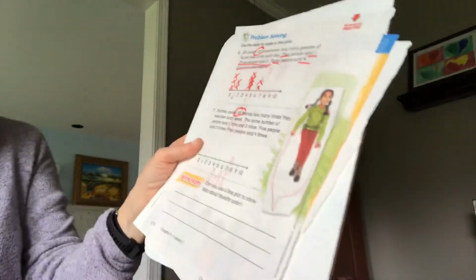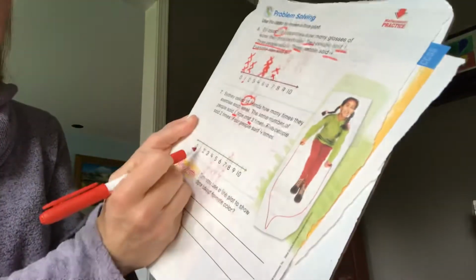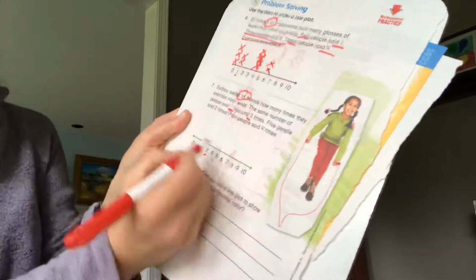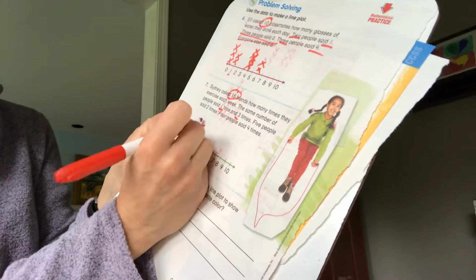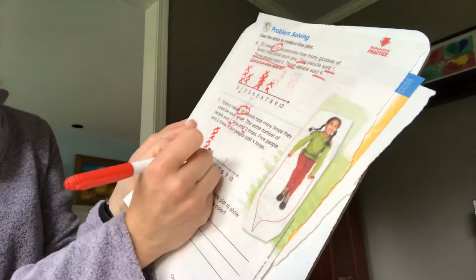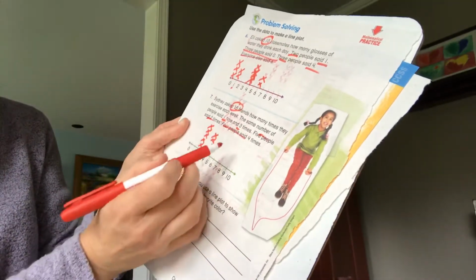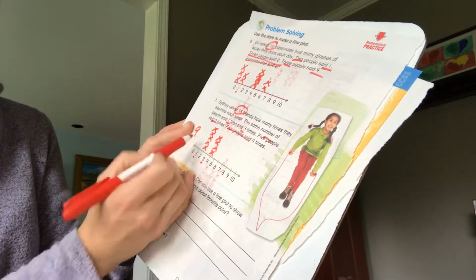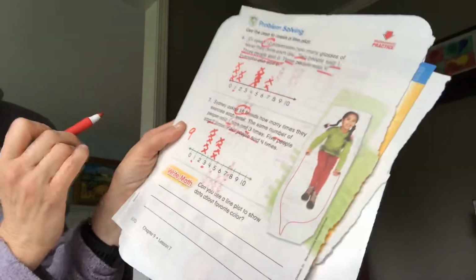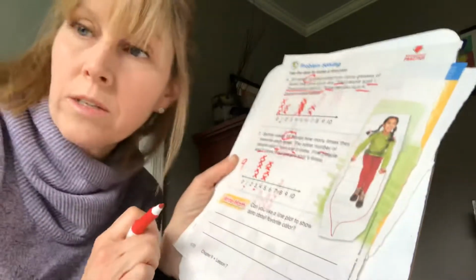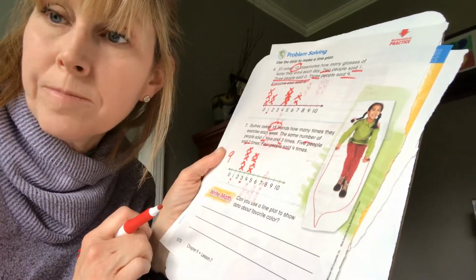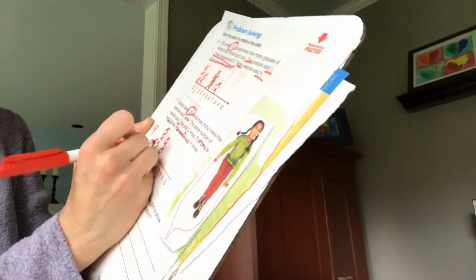So pretty easy. Sydney asked 15 classmates how many times they exercise each week. The same number of people said 1 and 3. So 1 and 3 will have the same. 5 people said 2. So let's fill that in. 1, 2, 3, 4, 5. 4 people said 4. 1, 2, 3, 4. 5 people said okay. So that's a total of 9. 9 to get to 15 is 6 more. So I have to break up 6. What 2 numbers equal 6? Even numbers? Yep, 3. So I'll have 3 here and 3 here. That's a line plot.